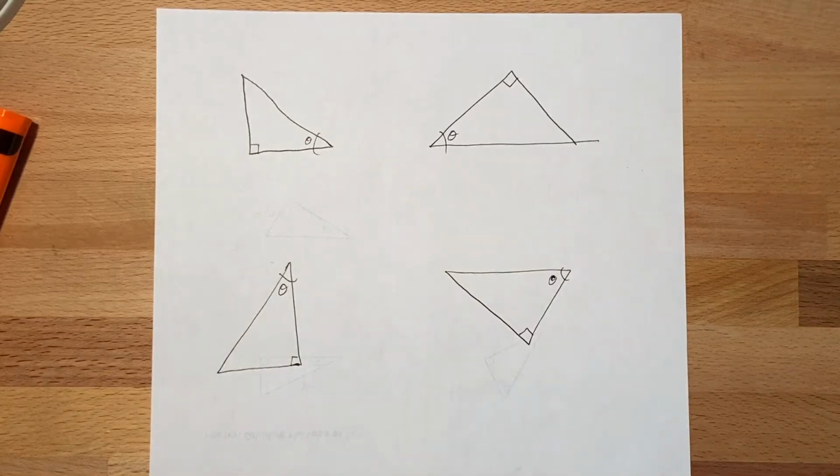Hello everyone. Today I am doing some more trigonometry. This time we are going to be solving triangles. But before we do that, I am doing a warm-up. That's right, I'm actually doing a warm-up. That basically says if you can't do this, then you should not watch this video.